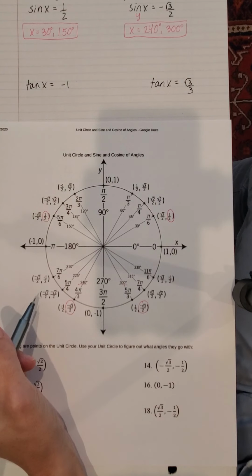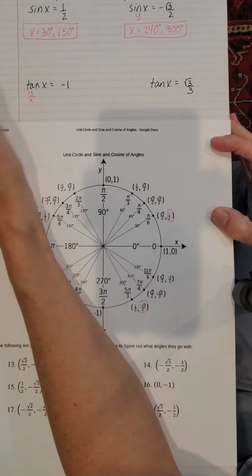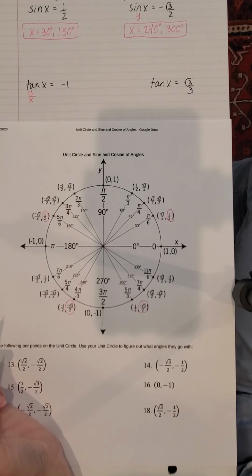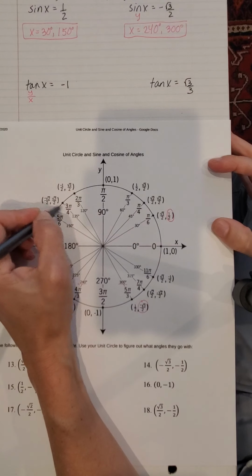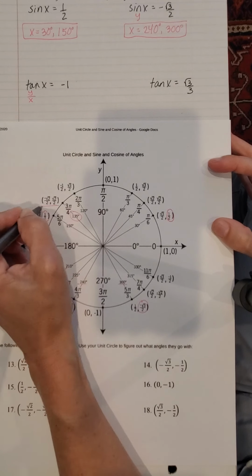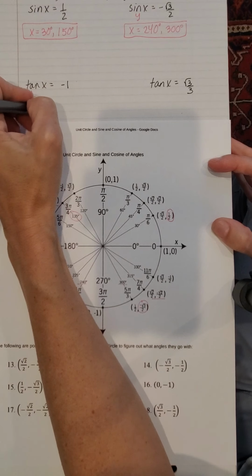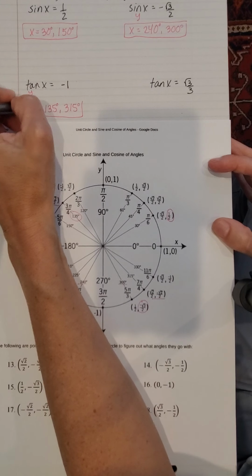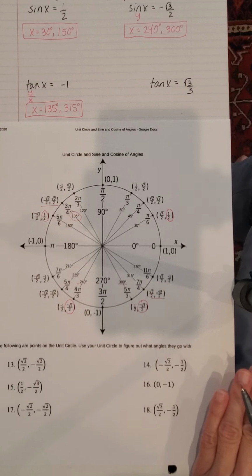So because it's tangent, and it's negative, I have to find where the signs are not the same. So where it's one positive and one negative. And that's here, one negative, one positive. So I have my answer right there, 135. And I have an answer here, 315. And so I write that. X equals 135. X equals 315. And I'm finished. Another one, tangent is root 3 over 3.